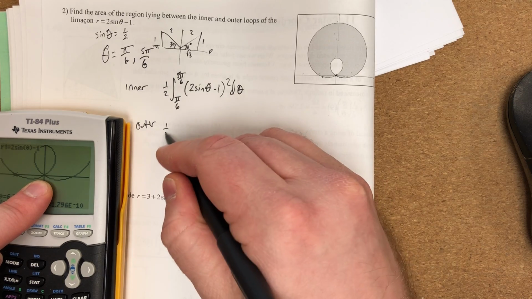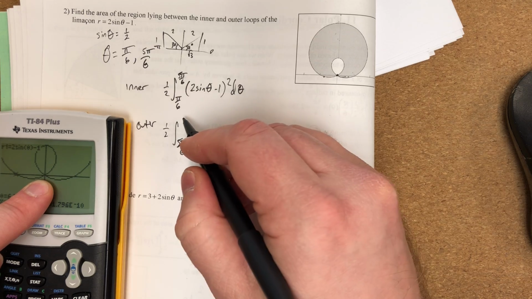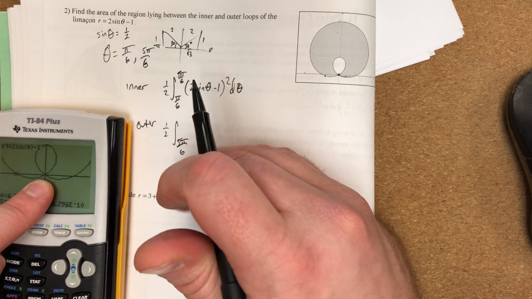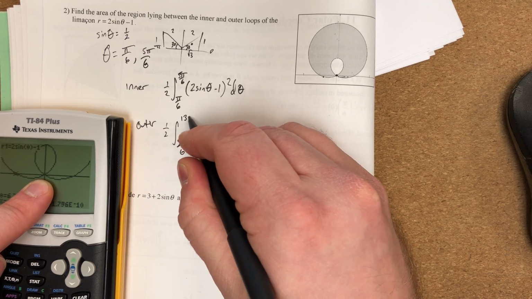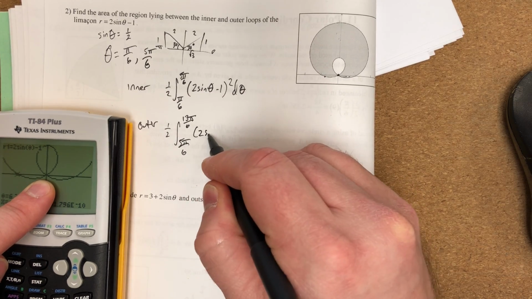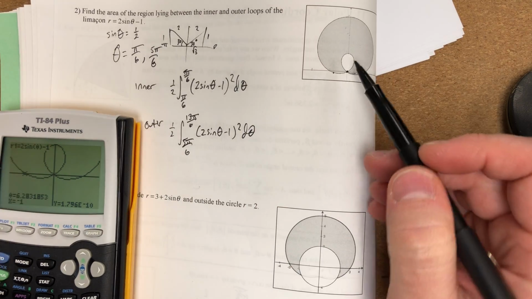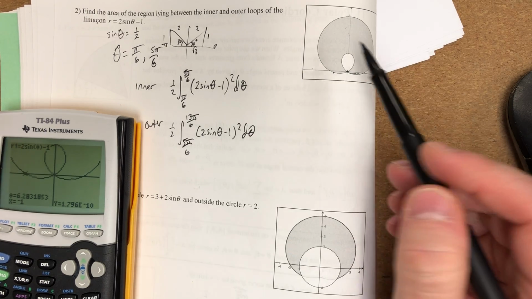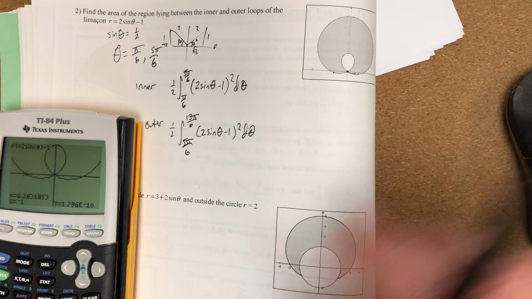So what I can do is go from 5 pi over 6 all the way up until 2 pi plus another pi over 6. So 2 pi is 12 pi over 6 plus another pi over 6. So that's 13 pi over 6. And that'll give us, ignoring the donut hole, the rest of everything, like the whole thing shaded in. So what we'll do is we'll find the whole thing and we'll subtract out that little donut hole, and it'll leave us with that area.